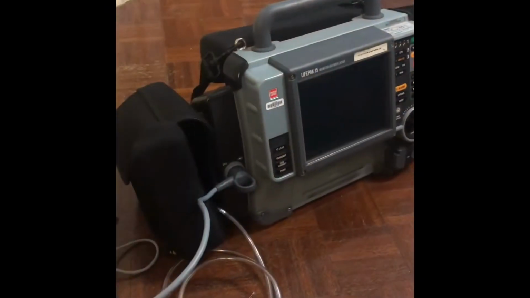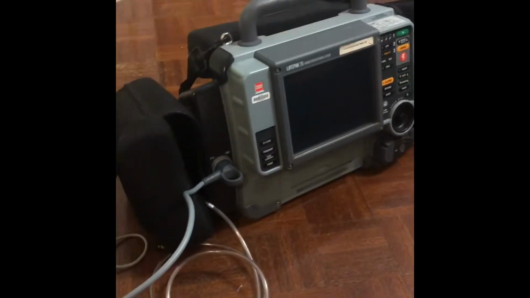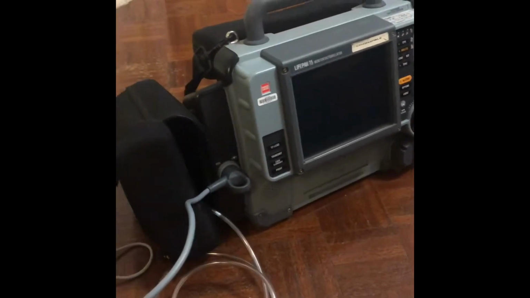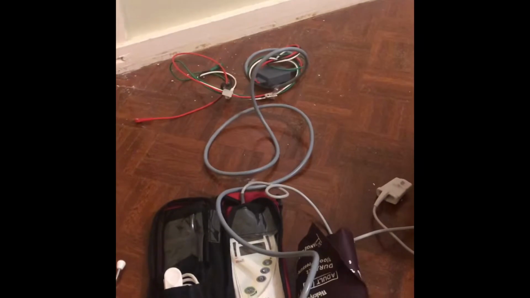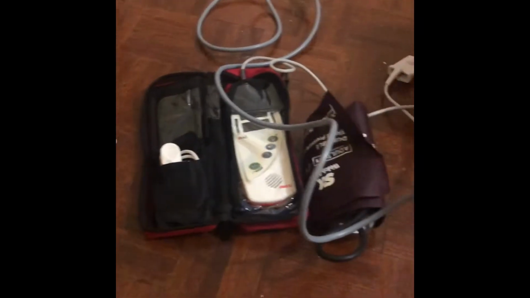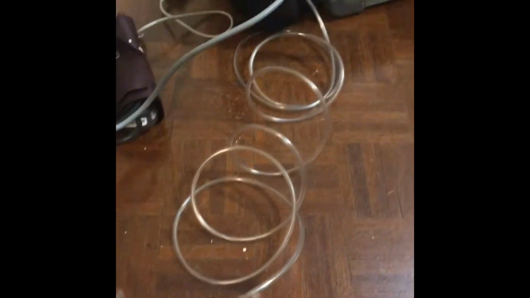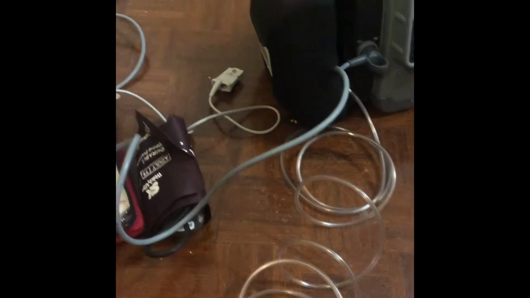At the start of planning for an RSI, we're going to have all the monitoring equipment ready. Here we have cardiac monitor, we'll have the leads attached to the patient, pulse oximetry, blood pressure, end-tidal CO2 monitoring, mainstream, side stream, whatever you have available. We're going to want to then pre-oxygenate the patient.